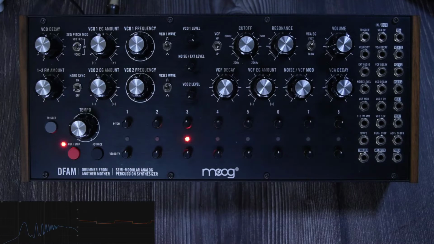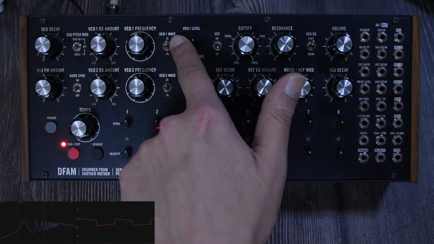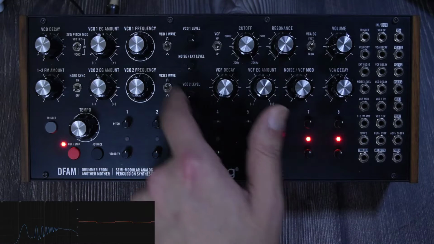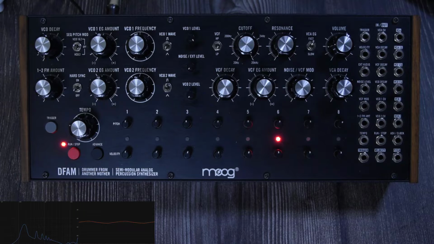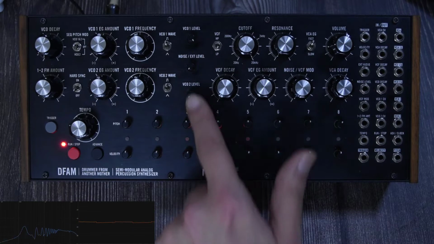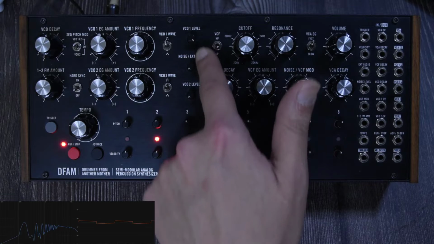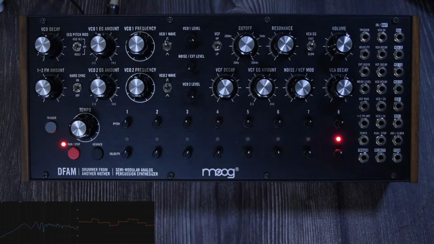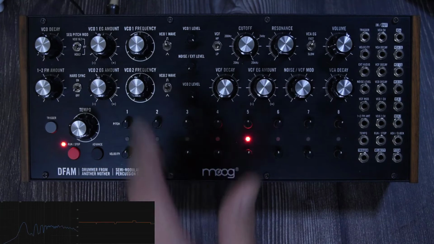So both oscillators can do a wave shape, and they can only do square and triangle. And you can see it right here. If I go to triangle, we get a triangle. If I go to square, we get a square. Right here, you have the volume of the VCO1 and VCO2; going up on both, it's going to give you that. Now notice they are a little bit detuned. So this is the tuning control.